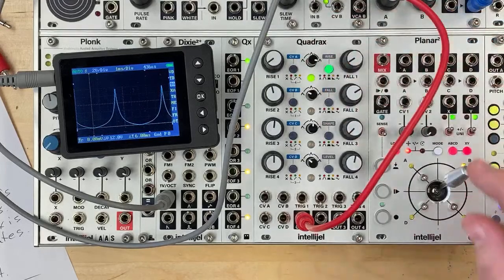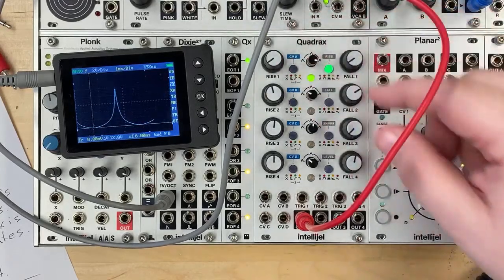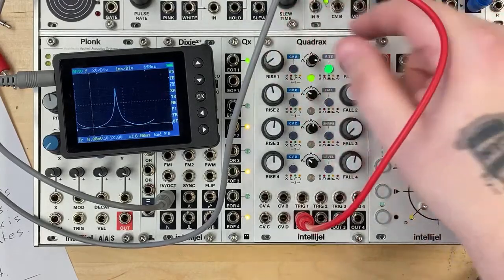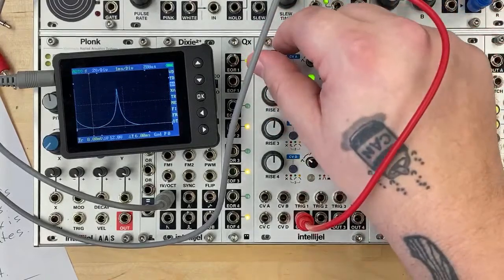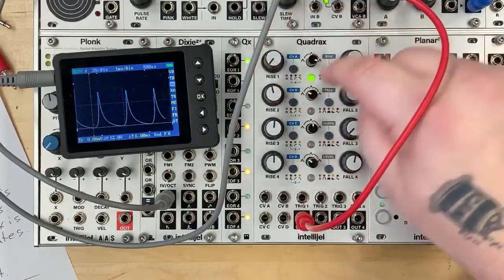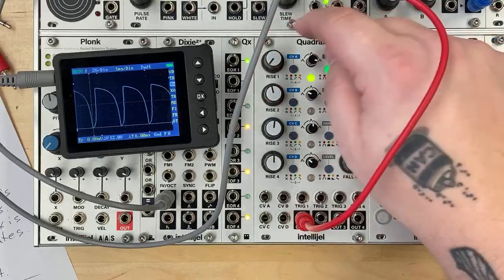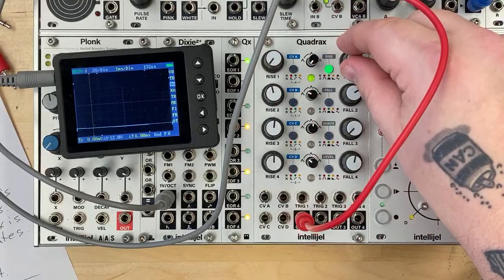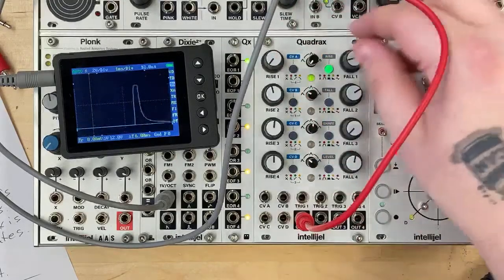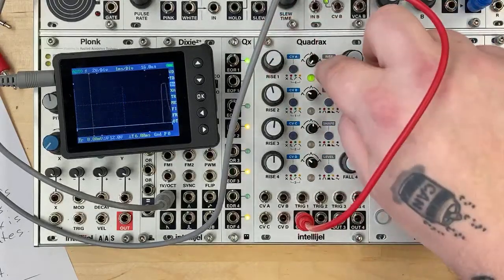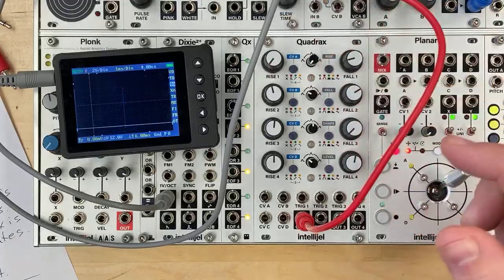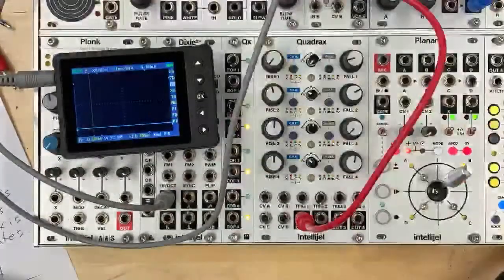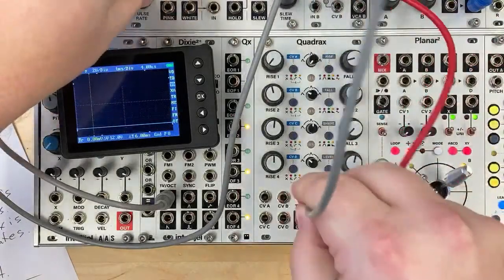One of the requests for the latest firmware, or a request when we had the original release, was sharper envelopes. And so the mirrored mode doesn't really help with that, but the new curves help quite a bit with that. So if we turn that off, let's trigger this with a clock.